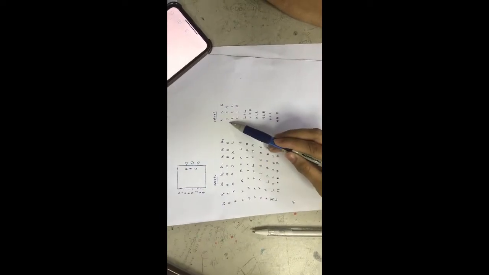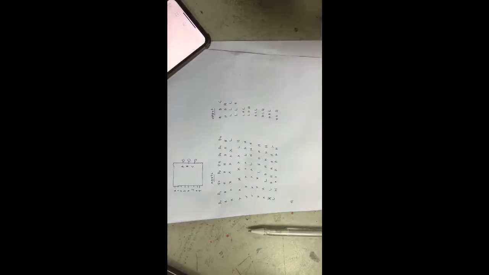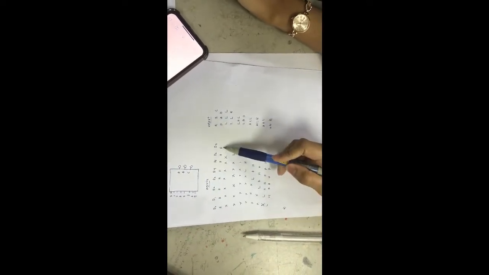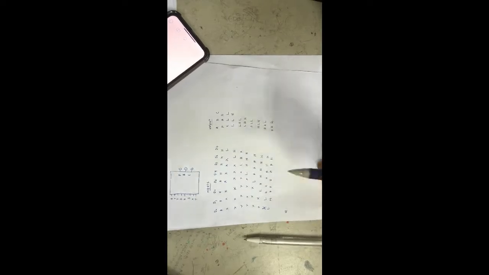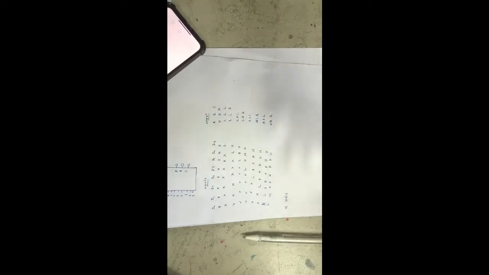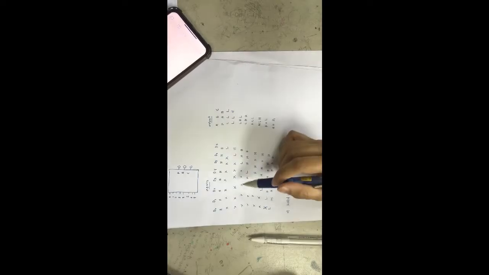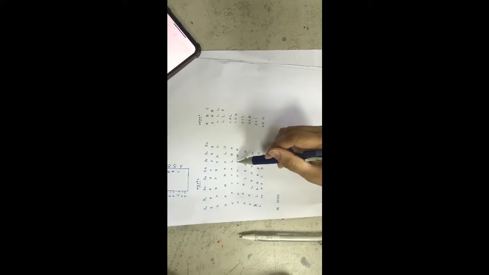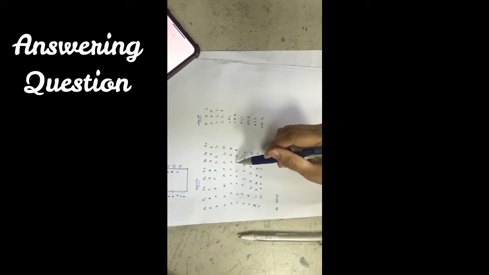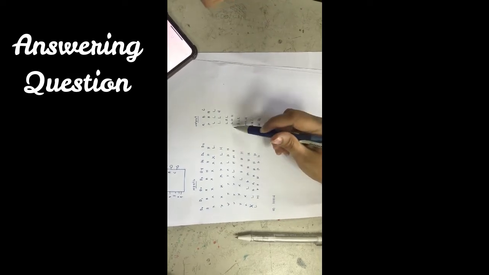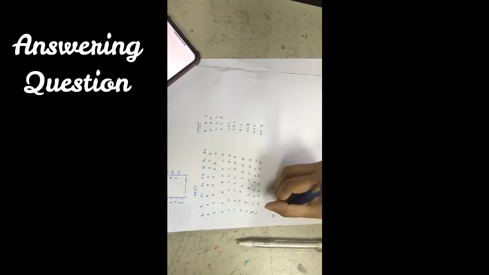So the answer would be H, H, H. Next, D1 to D4 are in logic 1 state, and D5 to D7 are in logic 0 state. So this is the only input that has D5 to D7 in logic 0 state. So LHH.